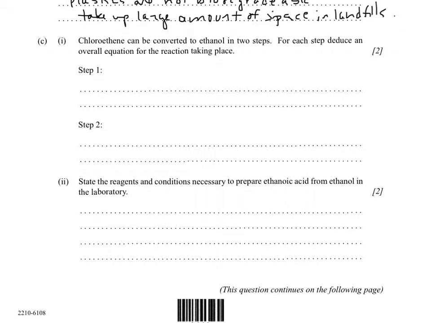Okay, so going on, chloroethene can be converted to ethanol in 2 steps. For each step, deduce an overall equation. For the first one, we take the ethene and react it with hydrogen chloride to make the halogenoalkane.